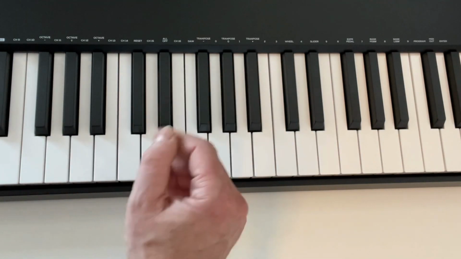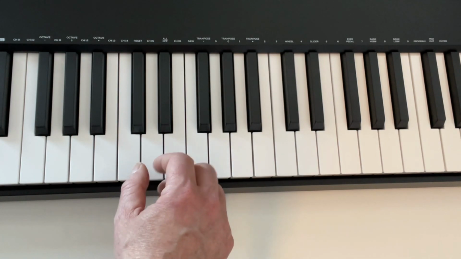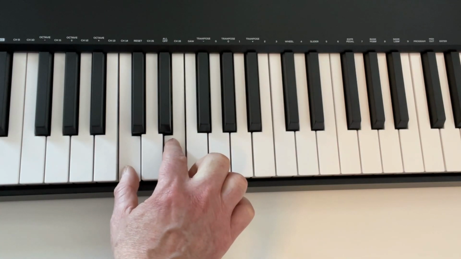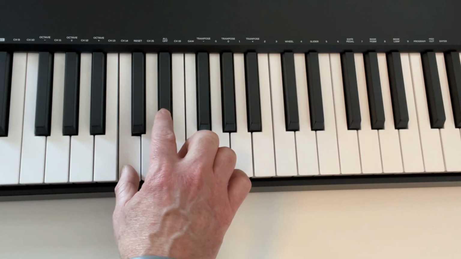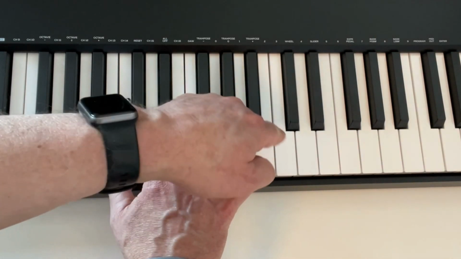The last of the popular seventh chords is the minor seventh. So for that, we'll have to do a minor chord. So instead of a major third, we have to go to a flattened third, plus the fifth, and then the flattened seventh.